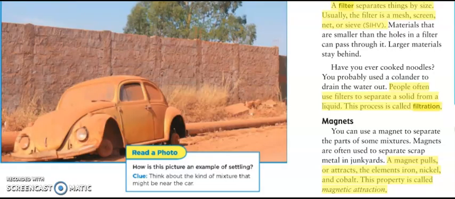Okay guys, the second process of separating mixtures we want to talk about today is the magnet. You can use a magnet to separate the parts of some mixtures. Magnets are often used to separate scrap metals in junkyards. A magnet pulls or attracts the elements iron, nickel, and cobalt. This property is called magnetic attraction.